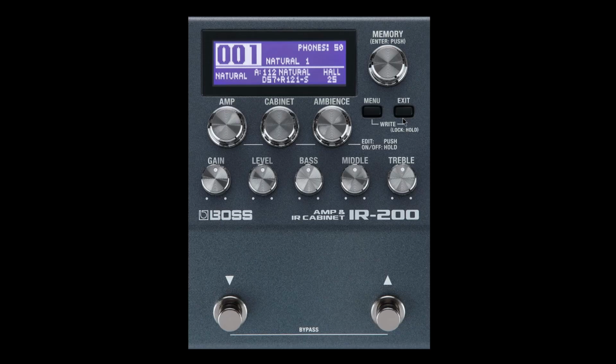After that, we have the gain knob. This adjusts the gain or amount of distortion. After that, we have the level knob. This adjusts the amp's overall output level. After that, we have the bass knob. This adjusts the tonal characteristics of the amp's low-end sound.